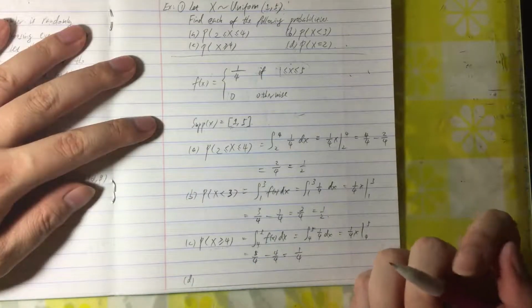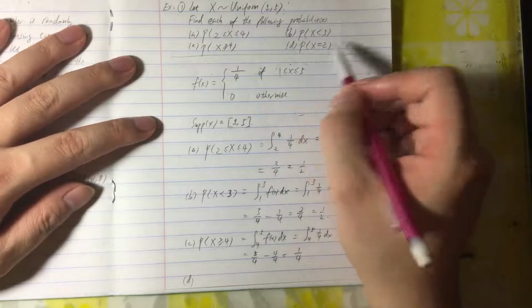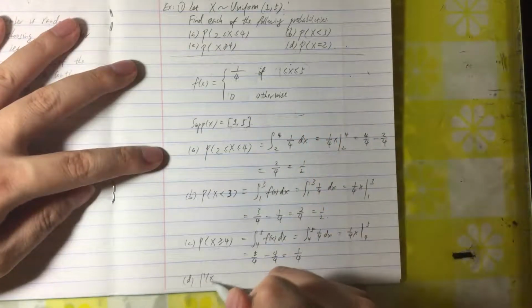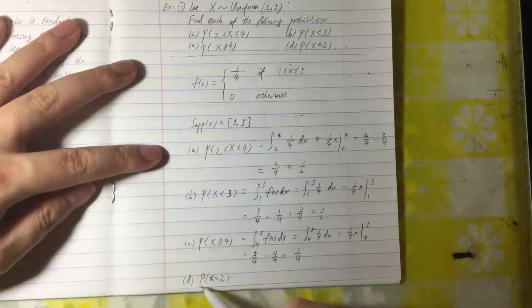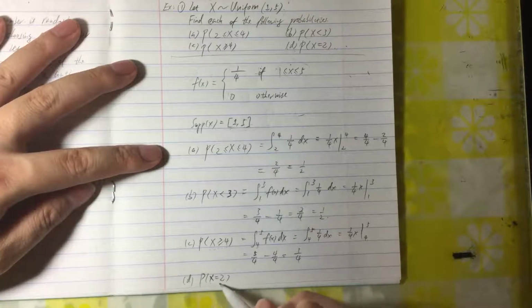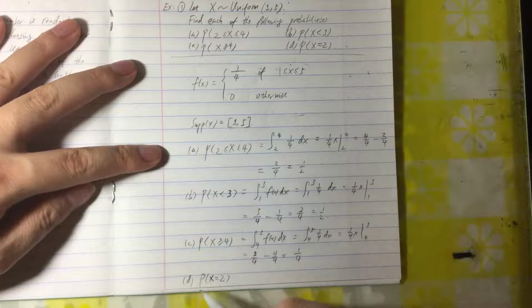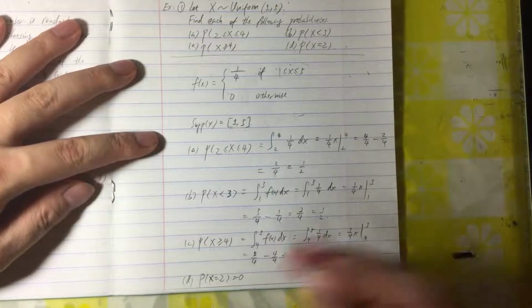Part D. What's the probability that X equals 2? Since X is a continuous random variable, the probability that X equals any constant is 0. So that's the answer. Next example.